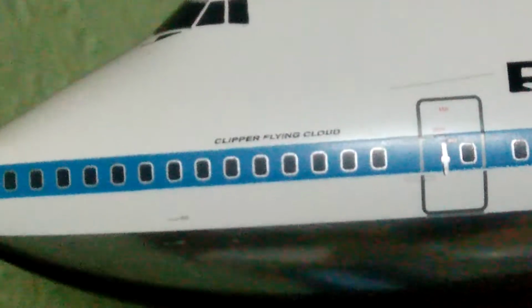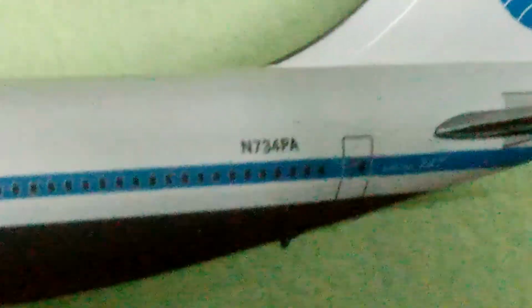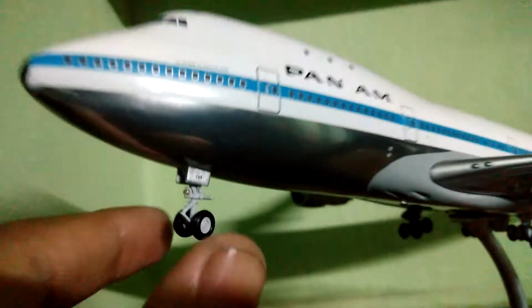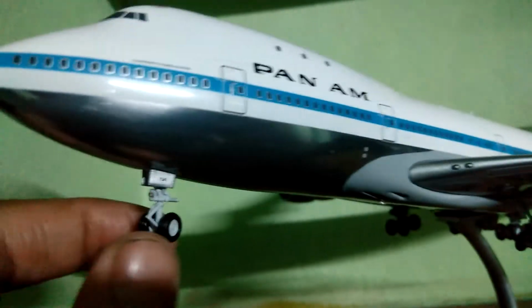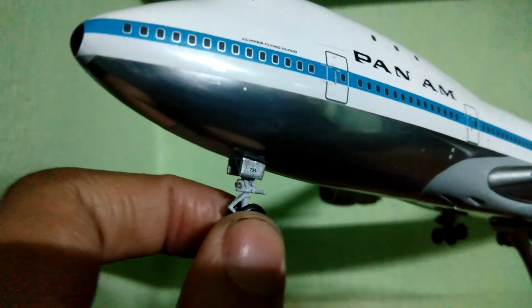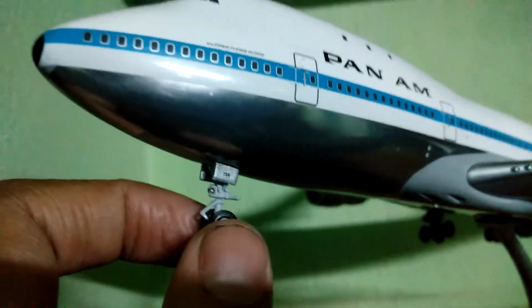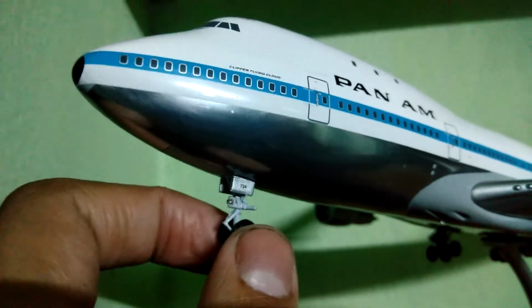The name of the airplane is present here. It's written here, Clipper Flying Cloud. This is a Pan American 747-100, and then you have N734PA, the registration number. Everything is detailed. One thing I would like to mention is that these 1:200 metal models mostly have magnetic landing gears, and the front gear turns. You see, it turns left and right. Of course, it is rollable, but along with that, it also turns. But in the case of plastic 1:200 scale models, these do not turn.